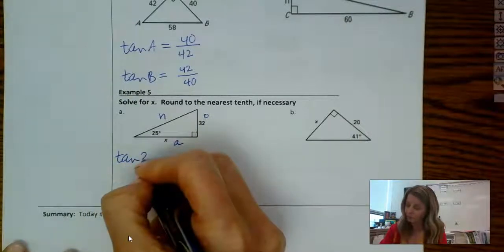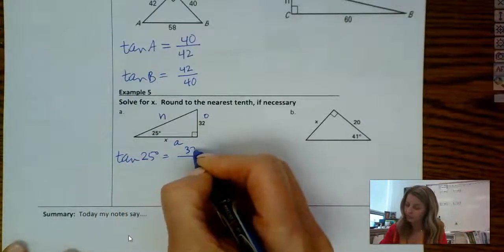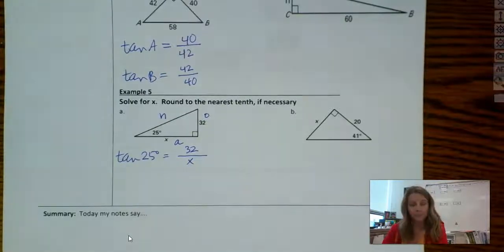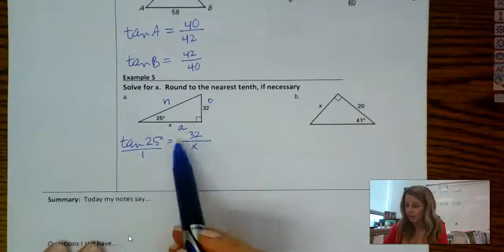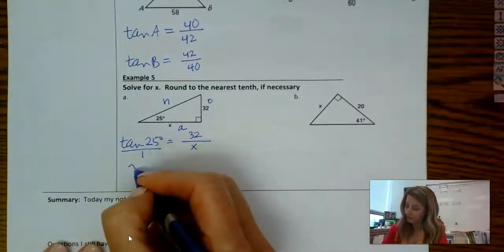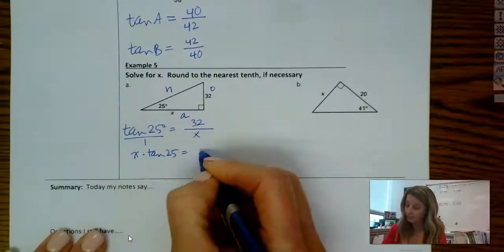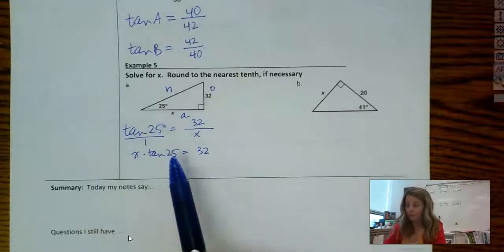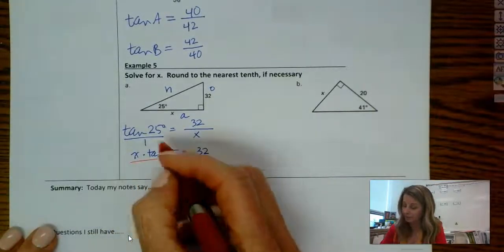Tangent of 25 degrees equals 32 over x. So I can create a proportion. I can now cross multiply. So I'm going to have x times tangent of 25 equals 32. Now remember, tangent of 25 is simply a number. So I'm going to divide both sides by that number.